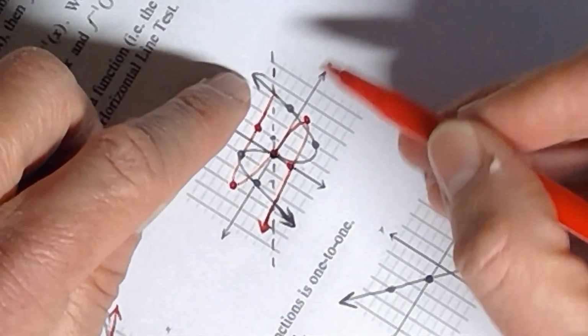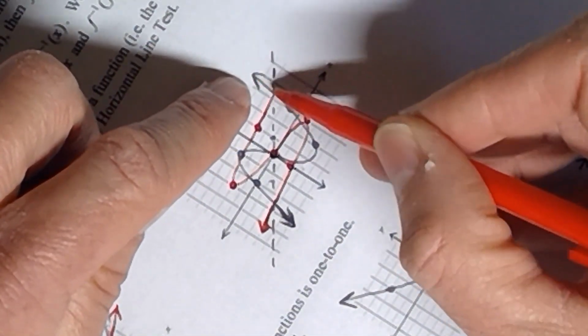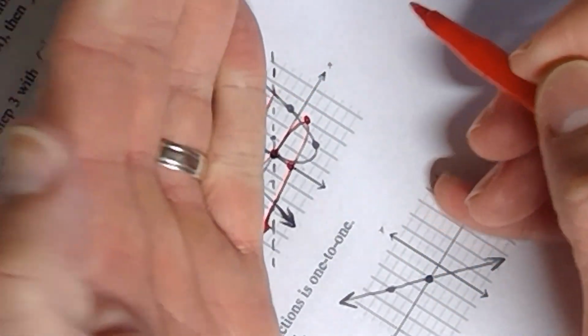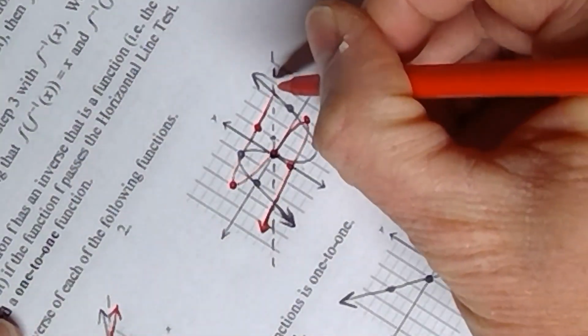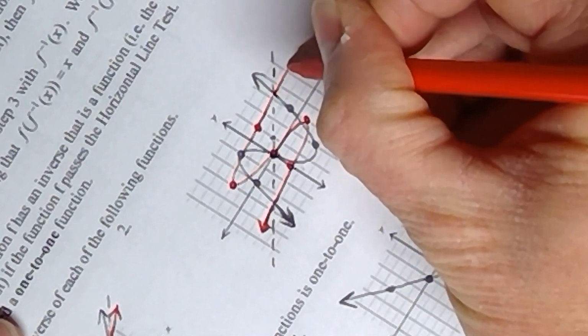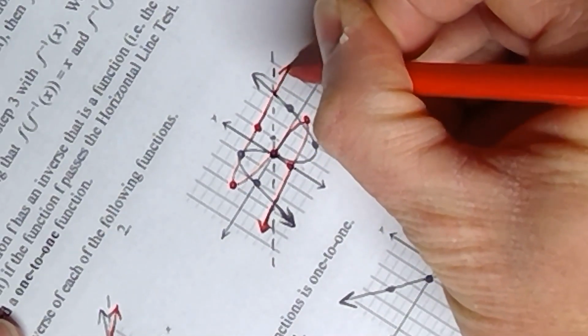All right, so use those points to help you. And then lastly here, I have one more part of the graph. It's just this little arrow here. If I take that and I fold it over to the other side, it is going to be this right here, isn't it? Like that.